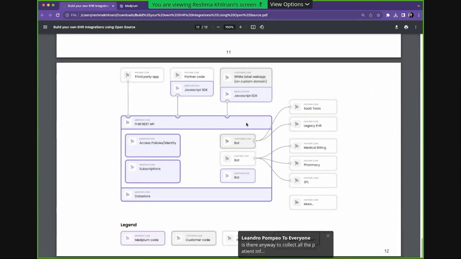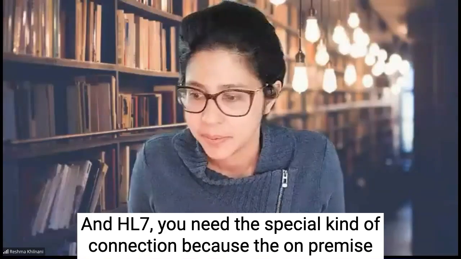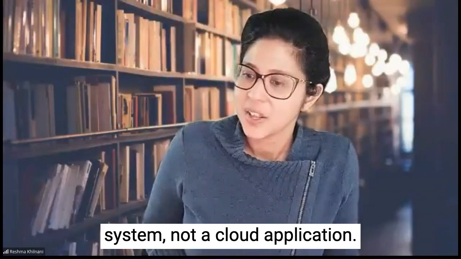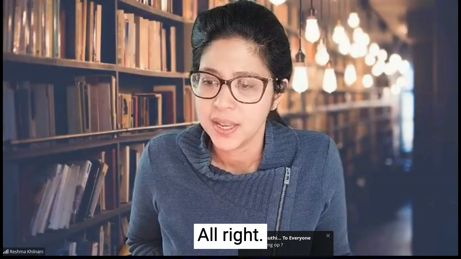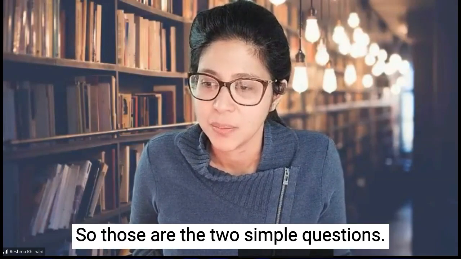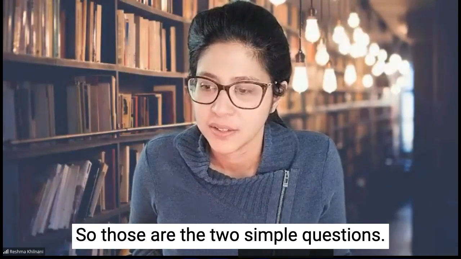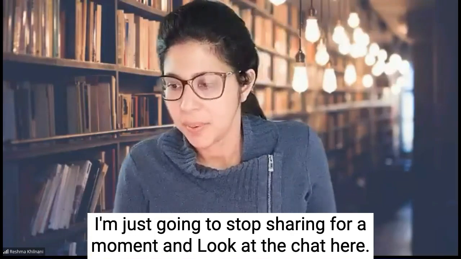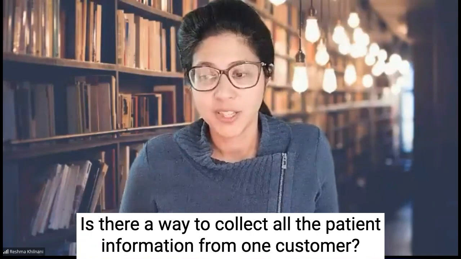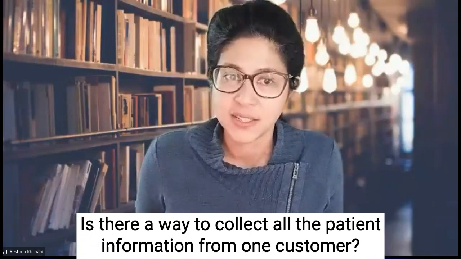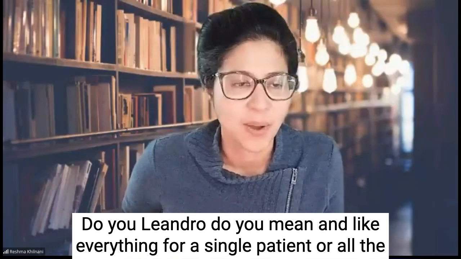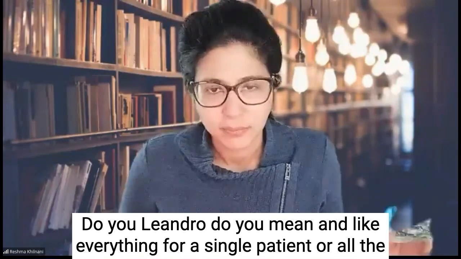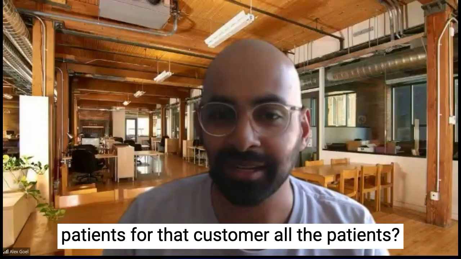I'm going to stop sharing for a moment and look at the chat here. Is there a way to collect all the patient information from one customer? Leandro, do you mean everything for a single patient or all the patients for that customer? All the patients. Generally, that is very restricted on the system. I've rarely seen it exposed. I don't know, Alex, if you have another thought. Almost never. Almost never. Yeah.